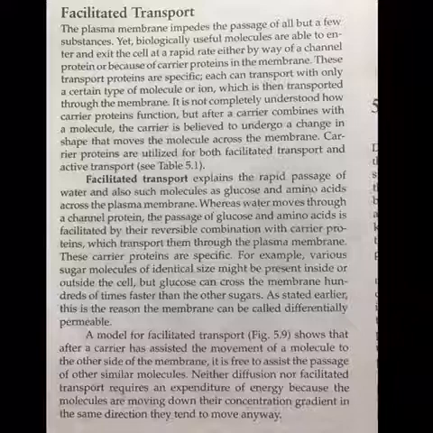It is not completely understood how carrier proteins function, but after a carrier combines with a molecule, the carrier is believed to undergo a change in shape that moves the molecule across the membrane. Carrier proteins are utilized for both facilitated transport and active transport. See Table 5.1. Facilitated transport explains the rapid passage of water and of such molecules as glucose and amino acids across the plasma membrane. Whereas water moves through a channel protein, the passage of glucose and amino acids is facilitated by their reversible combination with carrier proteins, which transport them through the plasma membrane.